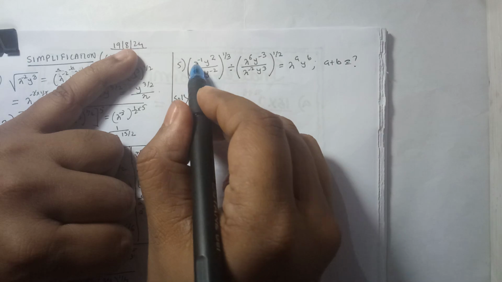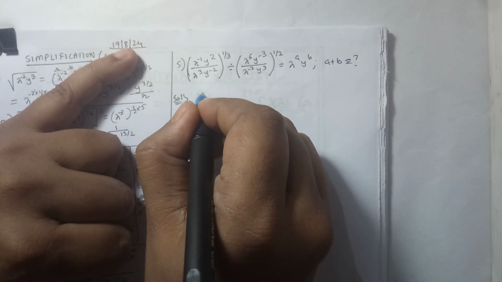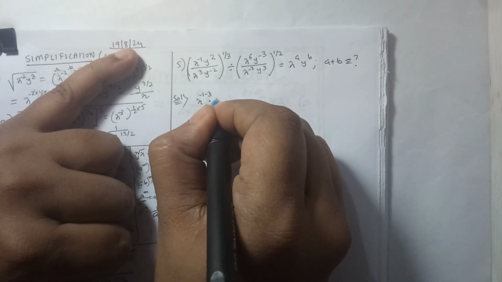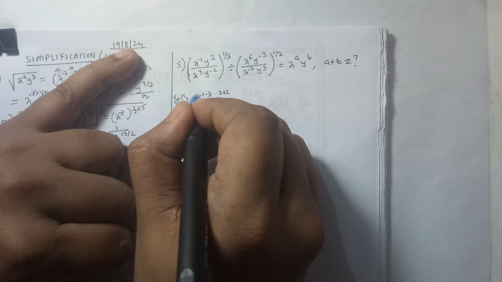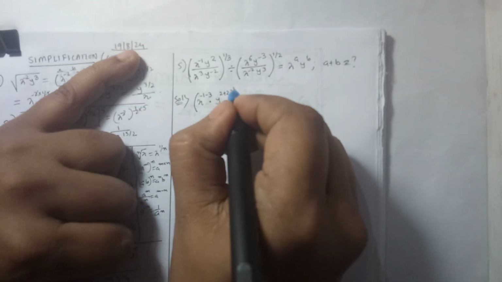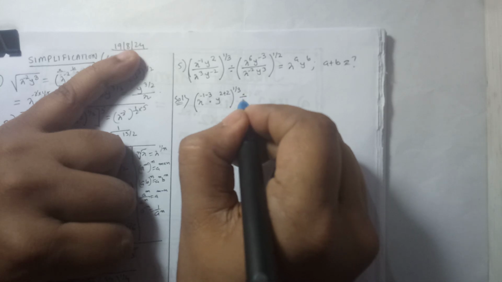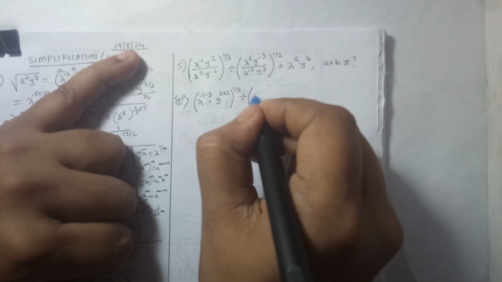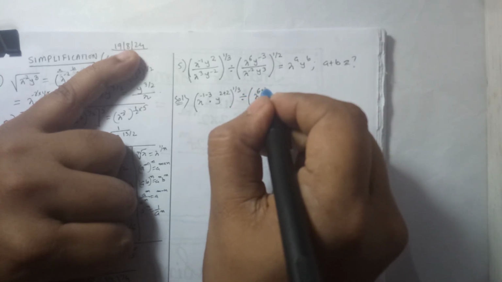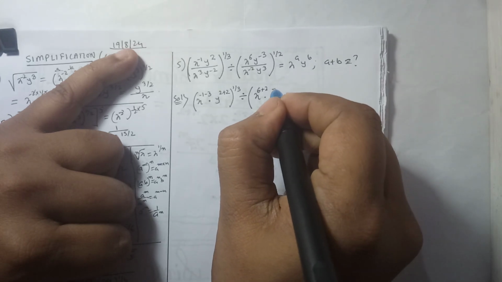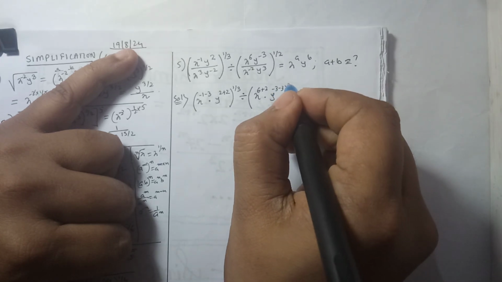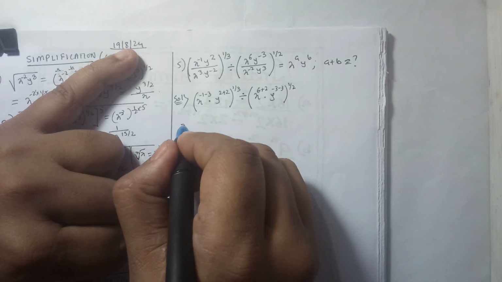So we know for division the power gets subtracted. 2 plus 2, divide x to the power 6 plus 2, minus 3 to the power of half.